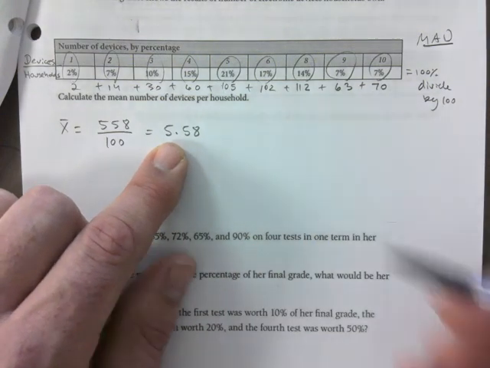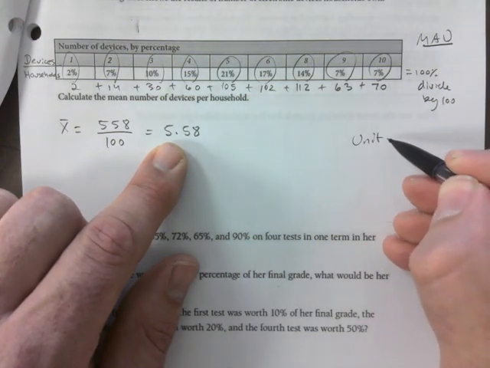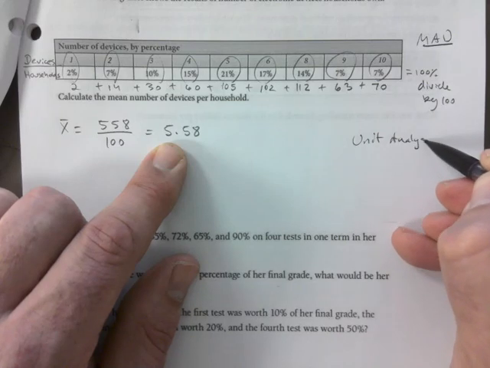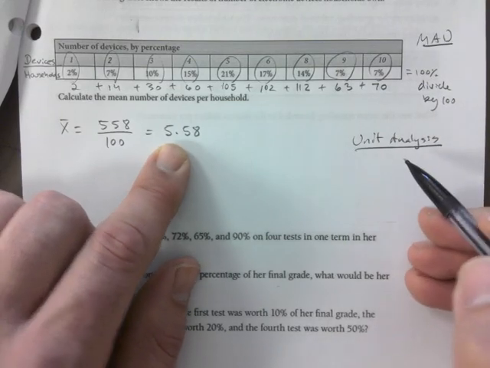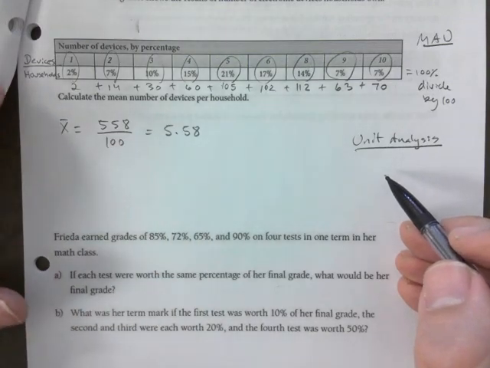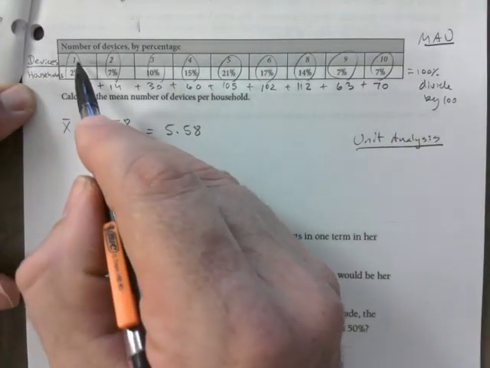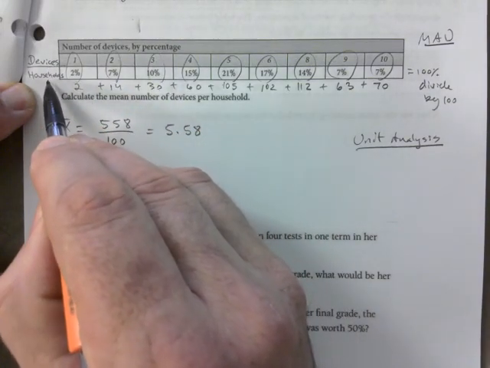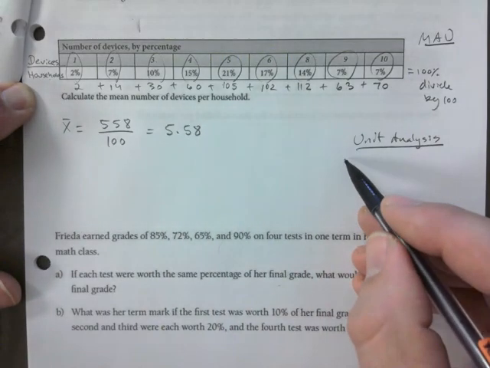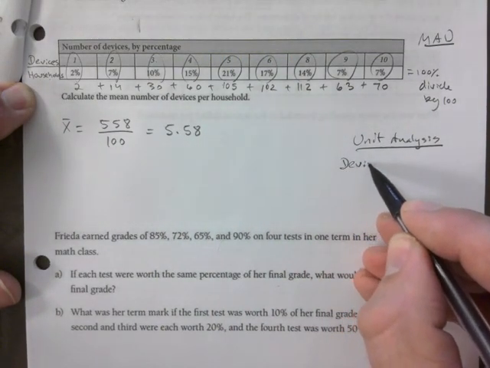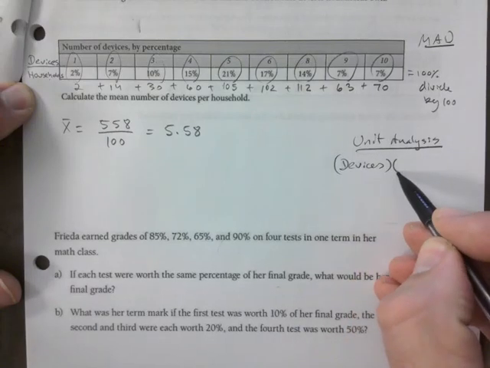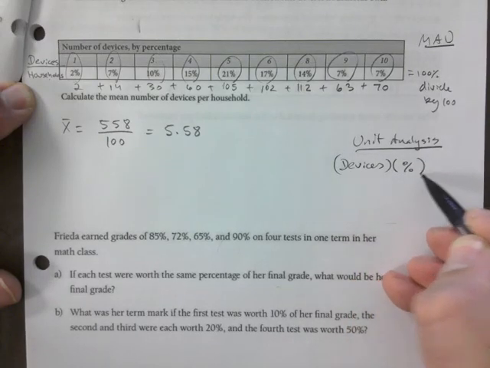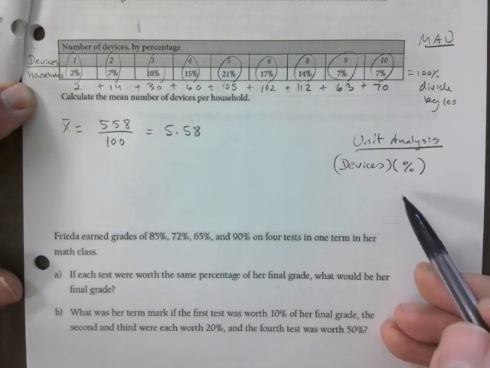Okay, this is where unit analysis comes in. Let's talk about what happened here. Every single time, look at these headings. What were you multiplying every single time? Devices and households. Devices times, we can go percentage. You were multiplying that every single time.